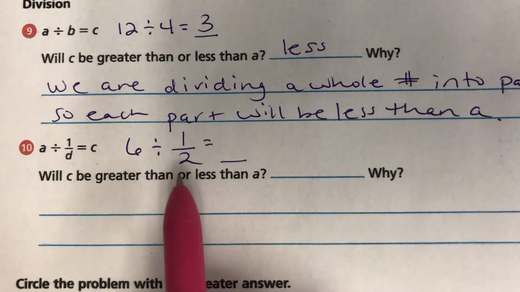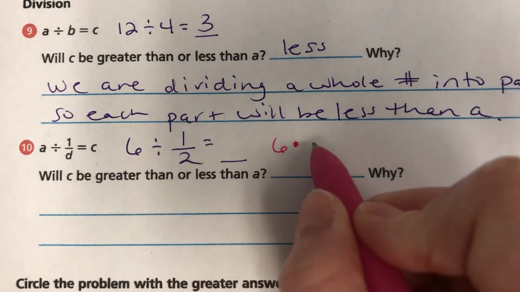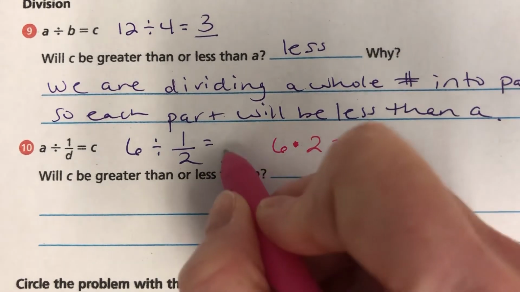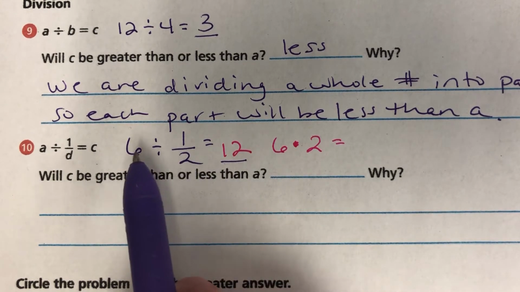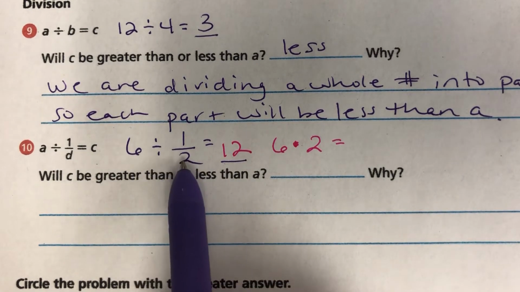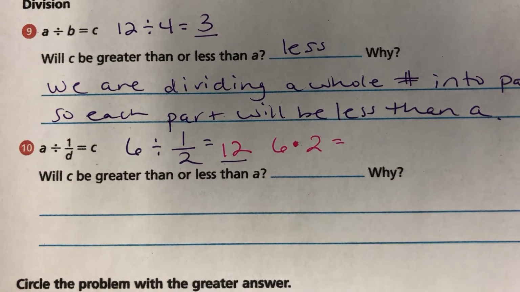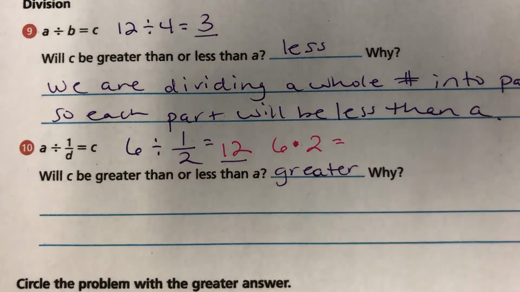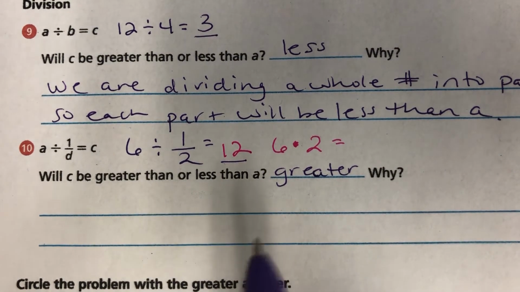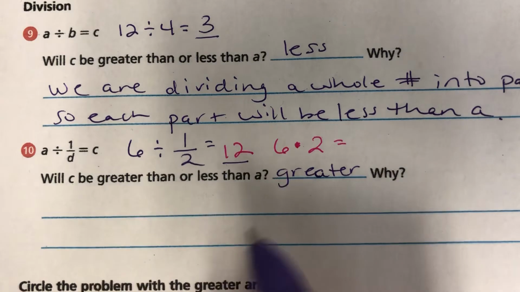If you have 6 divided by 1/2, we know that's the same thing as 6 times 2 over 1, or just 2. And what's 6 times 2? It's 12. So 6 divided by 1/2, this means that there are 12 halves in 6, right? I'm dividing 6 into halves, and yeah, 1/2 plus 1/2 plus 1/2 plus 1/2. If I have 12 halves, I would have 6. So my result is actually greater, even though it's a division problem. I know it's crazy, but when you divide by something that is less than 1, you're dividing it up into smaller parts, all right?